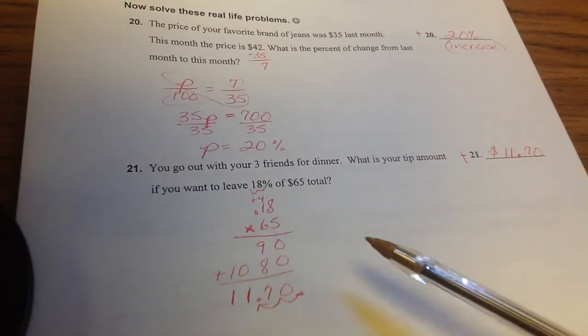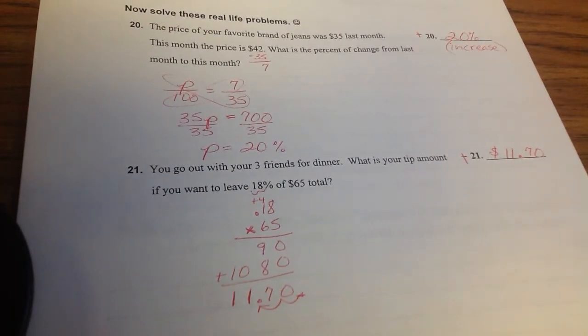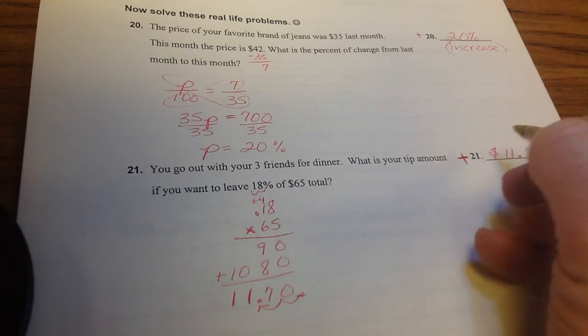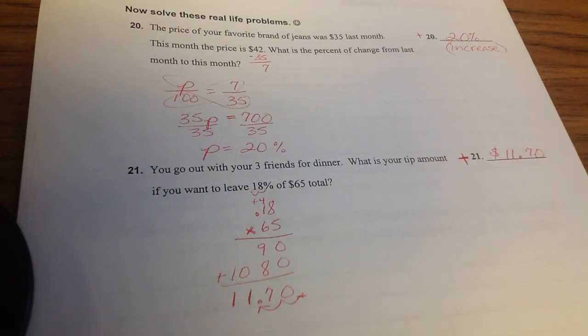Number 21. This is a great thing to know. If you do not know how to tip properly, people will not invite you out with them. If you are the person that is paying the wrong amount and leaving others to pay your portion or feeling awkward about it, they won't invite you out. So this is a really important life question.